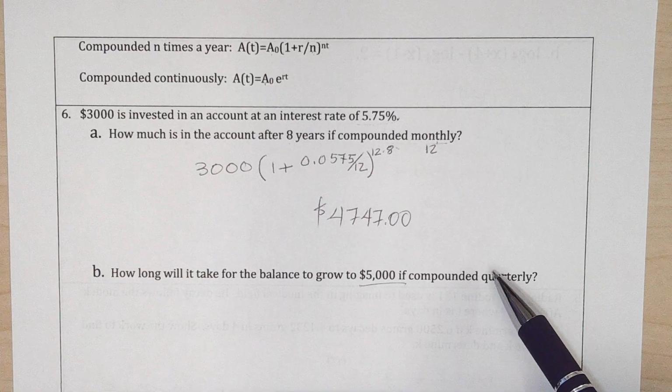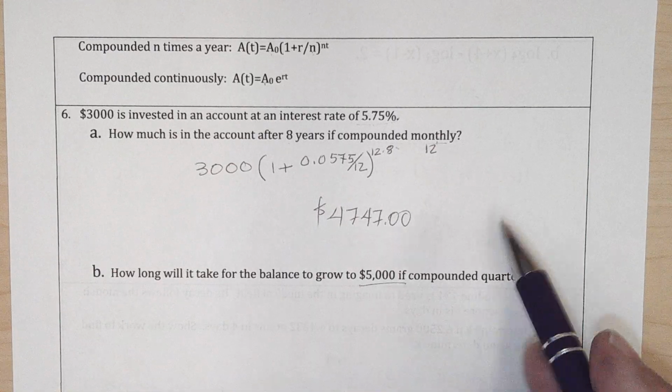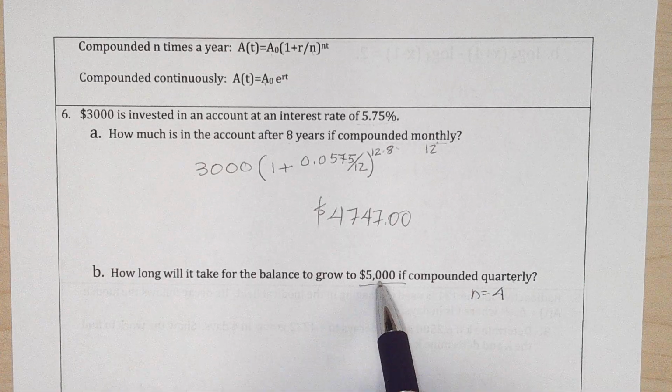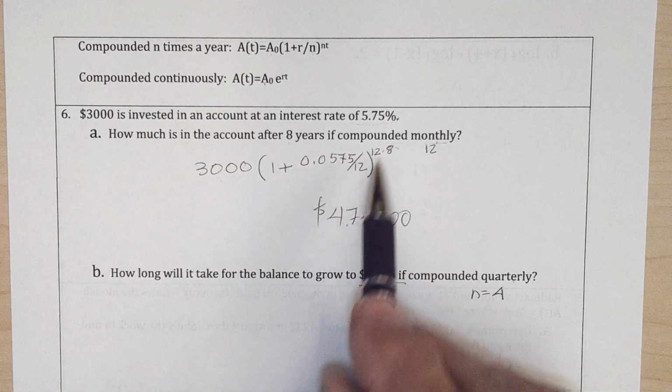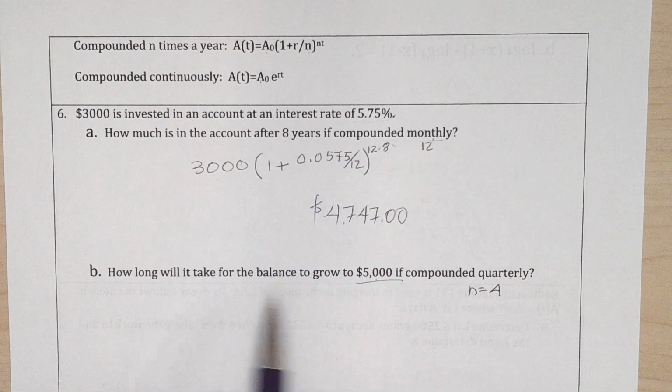How long to get 5,000 compounded quarterly? Quarterly, there's 4, n equals 4. We want to get to 5,000. This got to 4,000, so it's going to be a little longer than 8 years, and instead of 12, it's going to be 4.